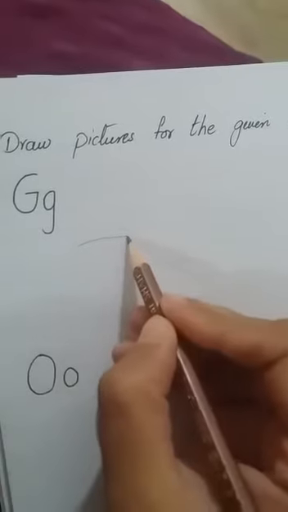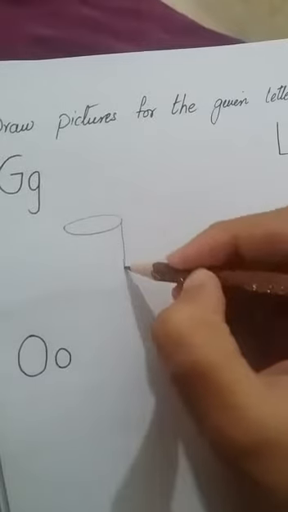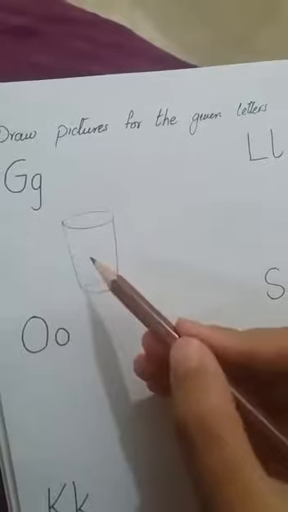And now I am going to draw glass in front of you. So it is glass. G, glass. Now which letter is this? It is L, and the phonic sound of L is L.